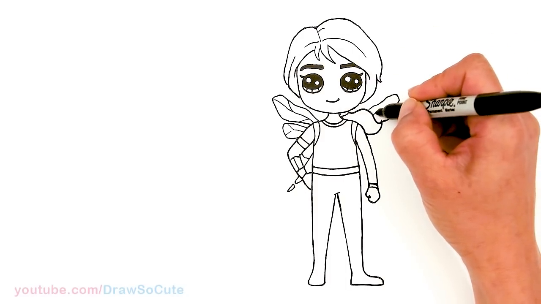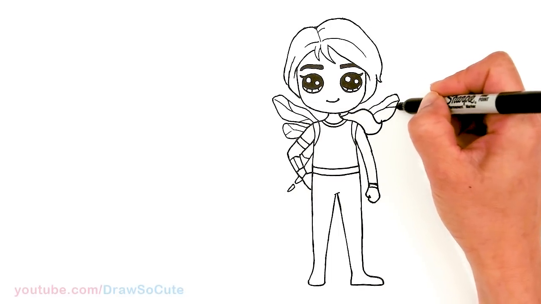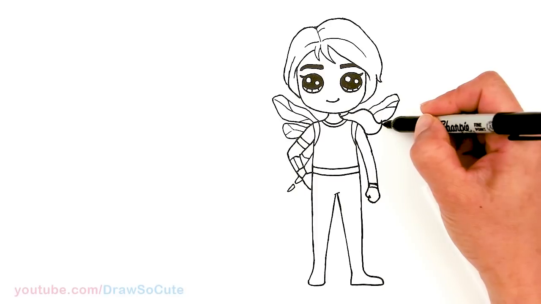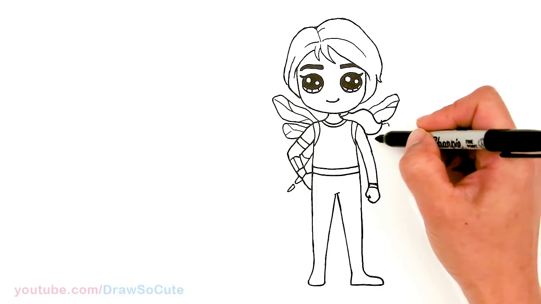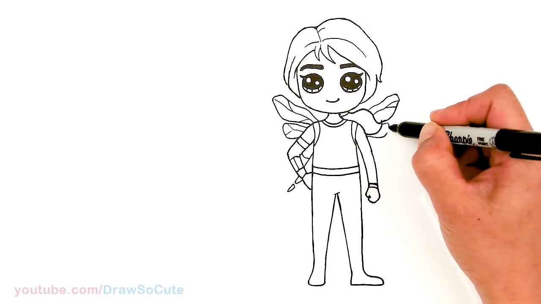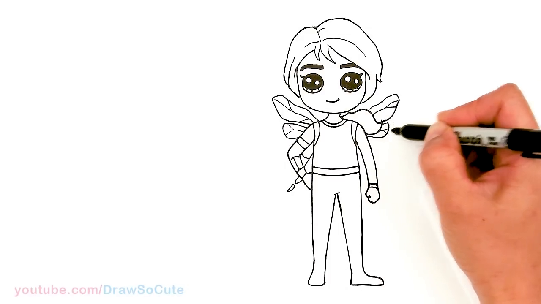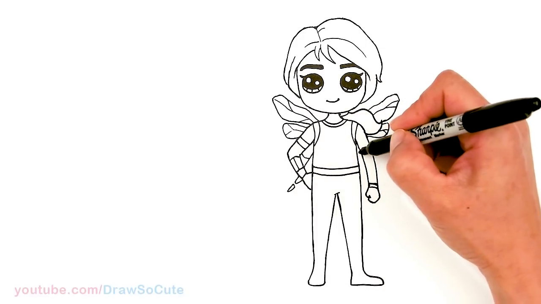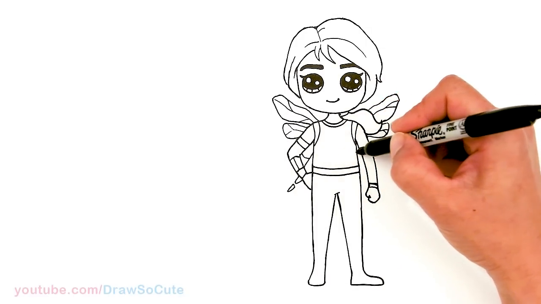And once again, just gonna add some veins. And another portion right here, just pop it out. Just so we know they are wings. And so right here, angle this part out.